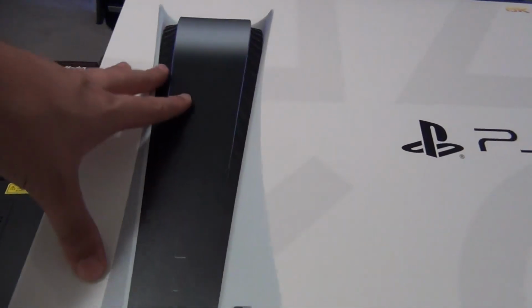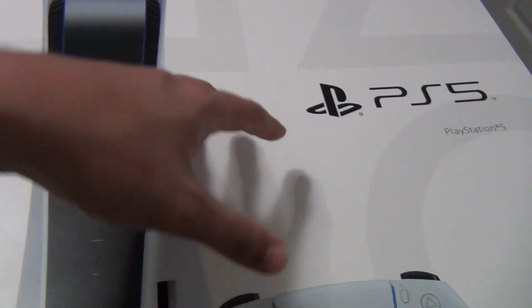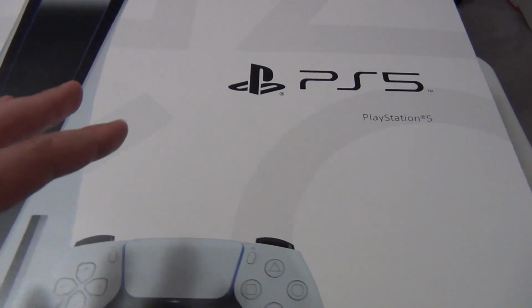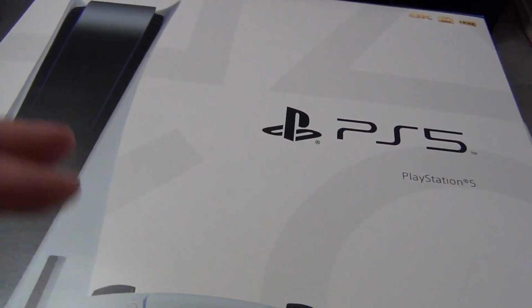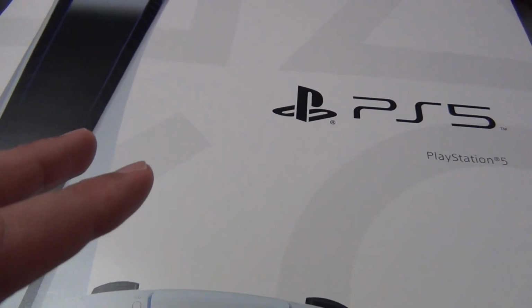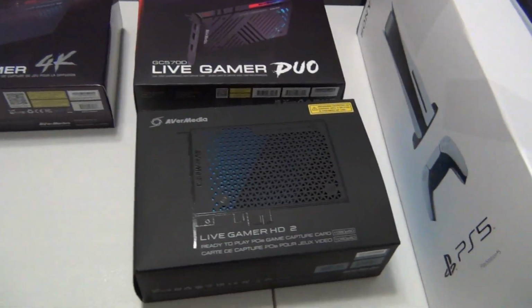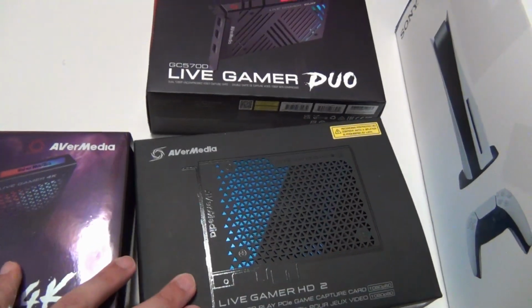So obviously you're going to need the console, whether it's PlayStation 5 or Xbox Series X or any of the older consoles, just any console in general that has an HDMI output that normally would go to a monitor or a TV. Instead of plugging it into the TV or monitor, you would plug that into what's called a capture card. So I have several different examples here.